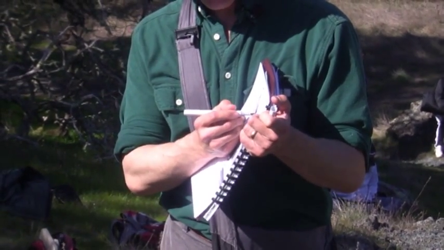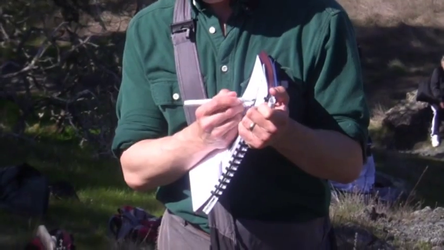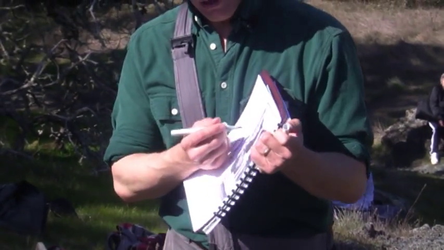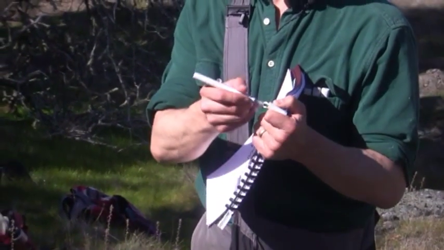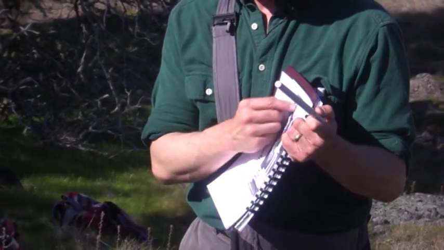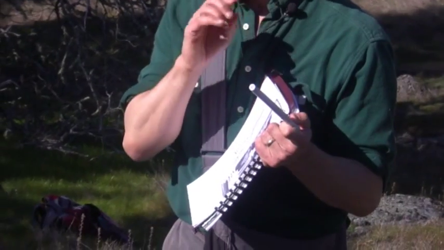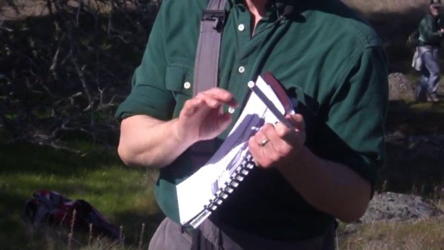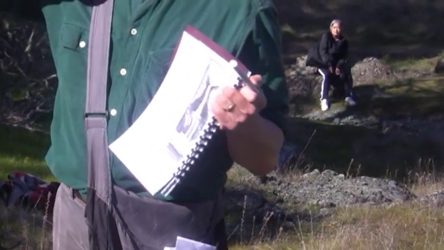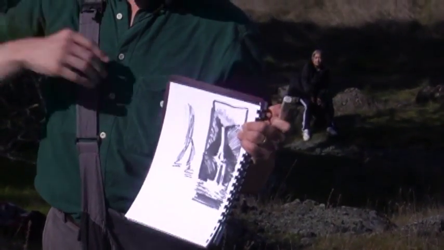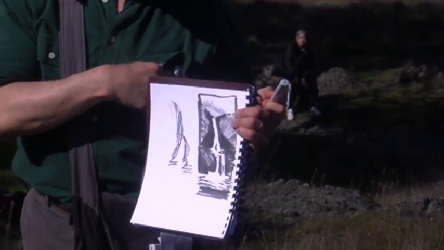Something that will help this is if there is a value change there, that stuff behind, I'm not going to put in quite as dark. I'm going to have that be a little bit lighter. That will help the viewer see that as something that is further behind whatever it is that I'm looking at.